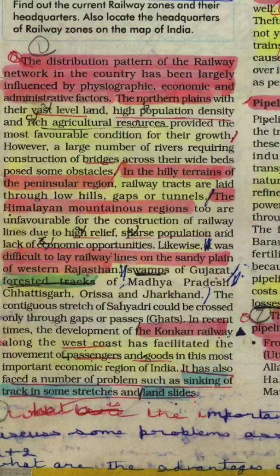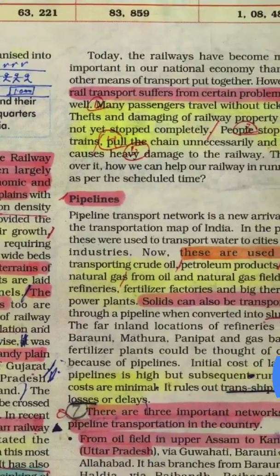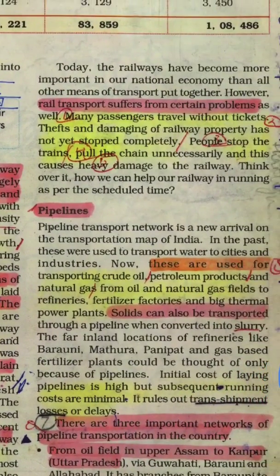Now, what are the various problems confronting railways? Many passengers do not take the ticket. Many passengers travel and commit theft, and sometimes people pull chains, and all this causes heavy damage to the railways.